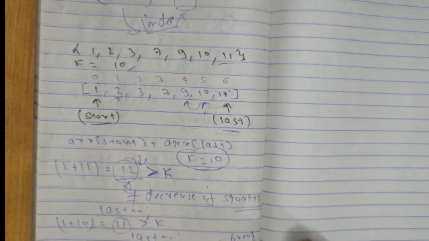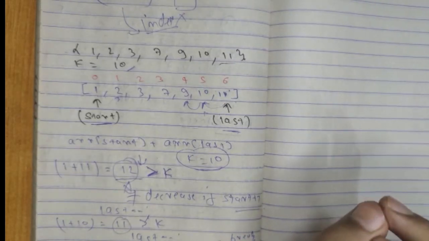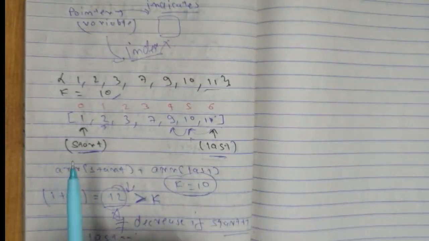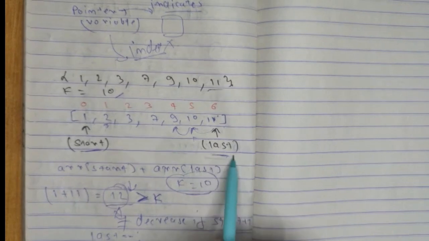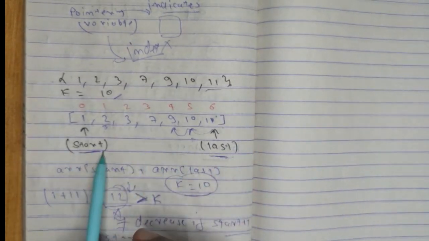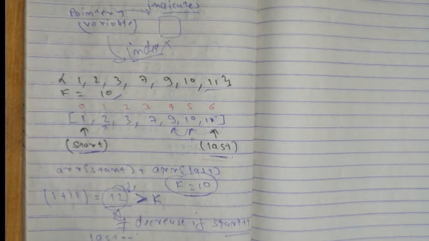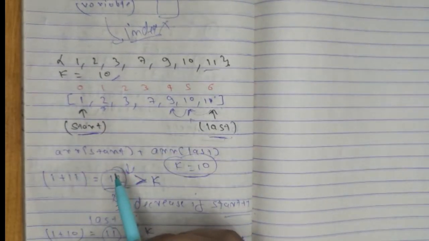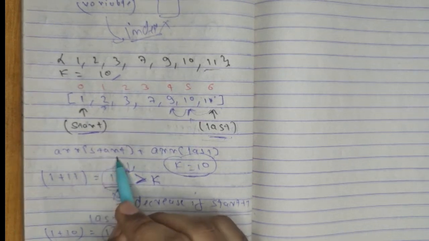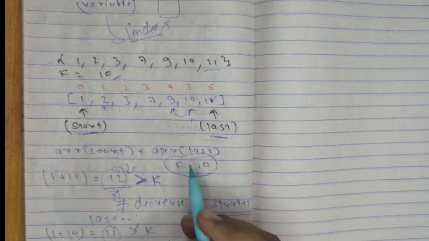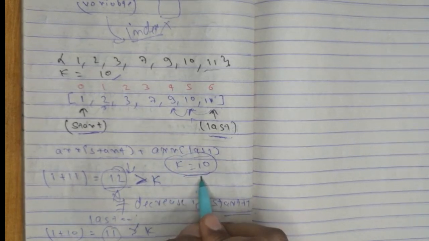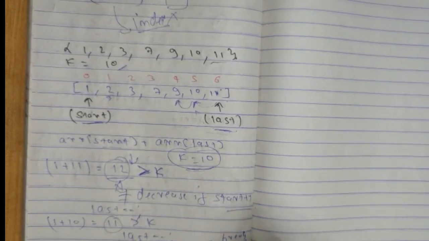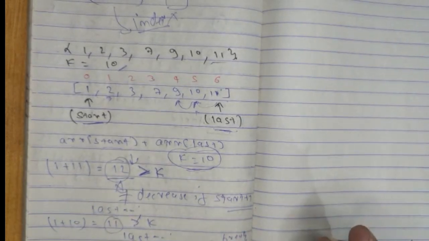Okay, so I think you got a little bit of an idea of this approach, like how it works. Let me repeat once again: there are two pointers, start and last, which we will use to iterate over this array. Then we will find the sum of the array values stored at the starting index and the last index, and compare it with the value K. If the value is equal to K, then we will simply return true.